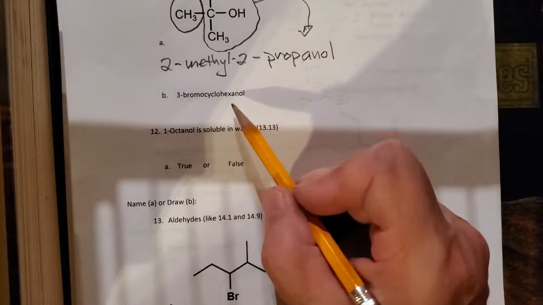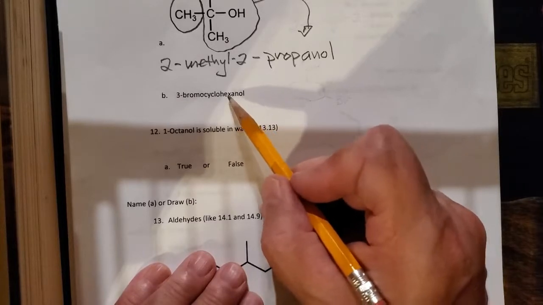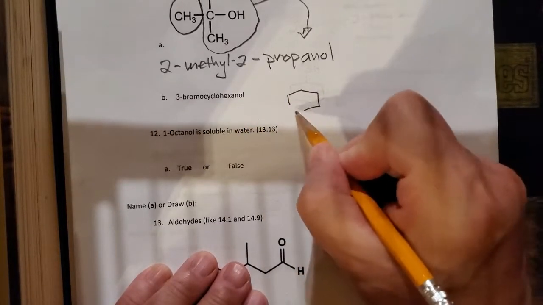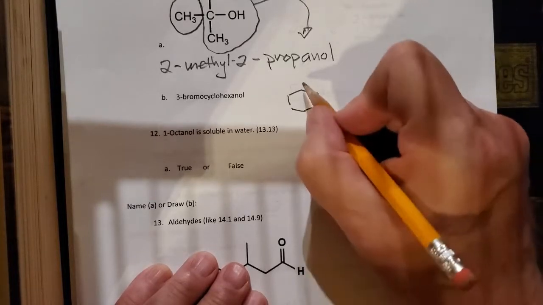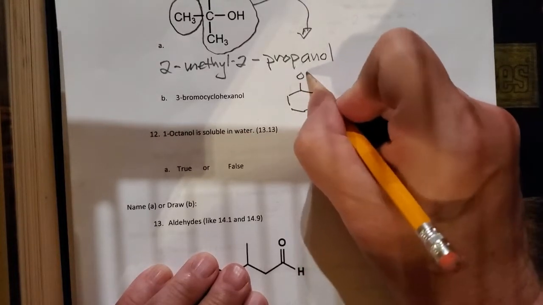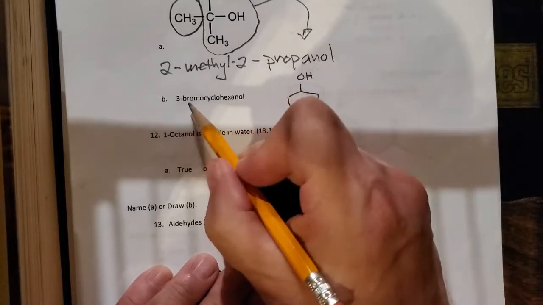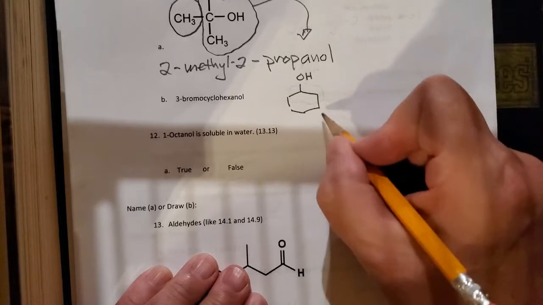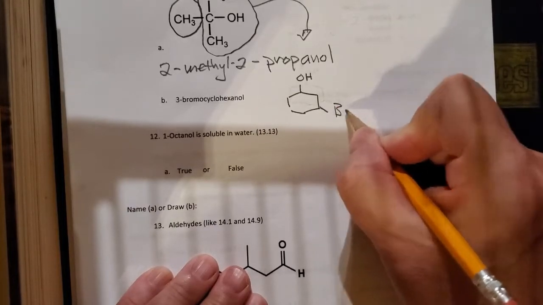So this one, it's going to be a cyclohexanol, so that's a 6-membered ring, OH. And a bromo is on carbon 3. This is carbon 1, 2, 3, bromo.